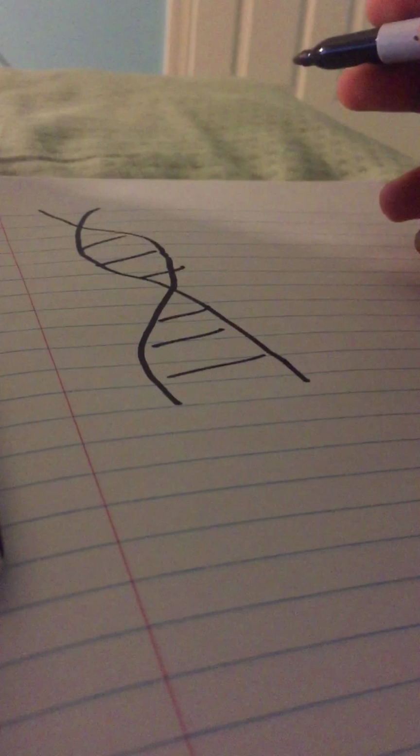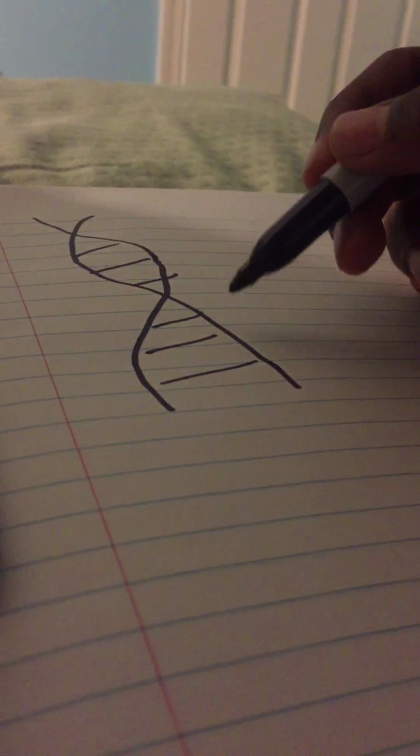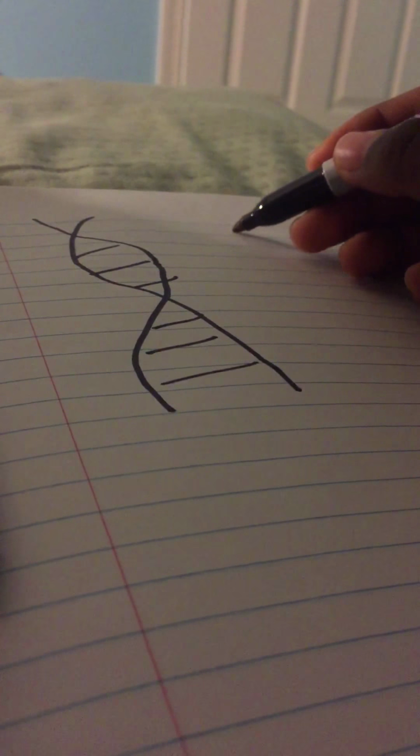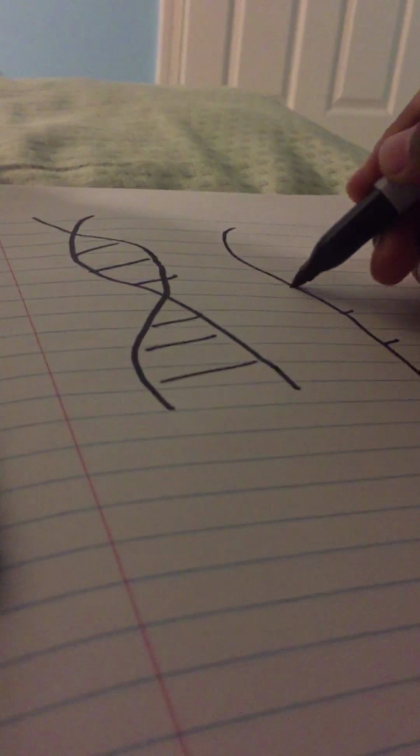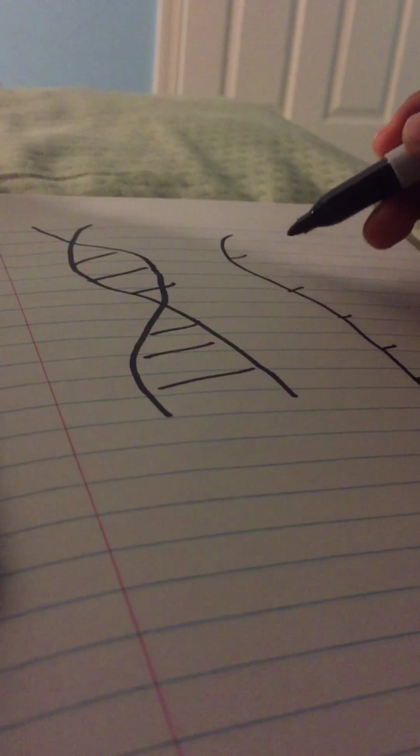DNA, sorry, this is a pretty bad drawing. These are the different base pairs I was telling you about earlier. A to T and C to G. It separates, it unwinds, so a complementary mRNA copy can be made from that.